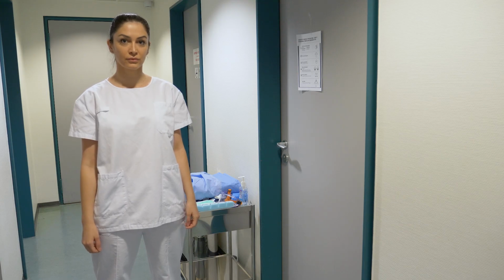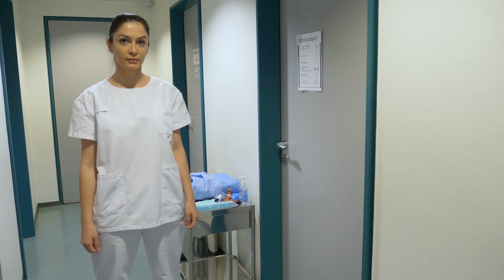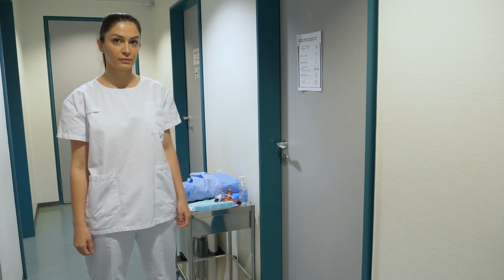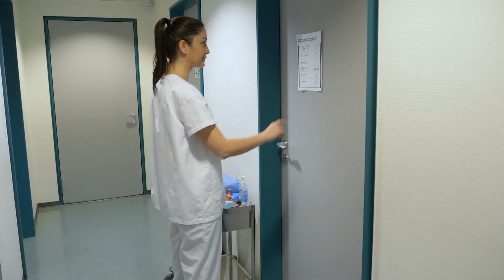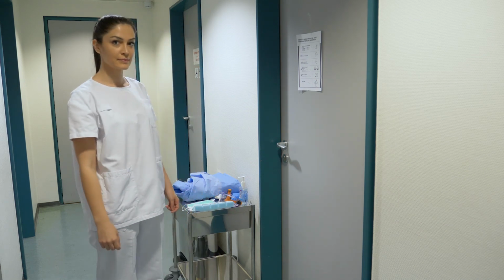To begin, ensure you remove all jewelry and personal items and that your hair is tied back if applicable. Make sure you consider the risk involved in the care you are going to provide to the patient to ensure you are using the appropriate PPE for the precautions needed.